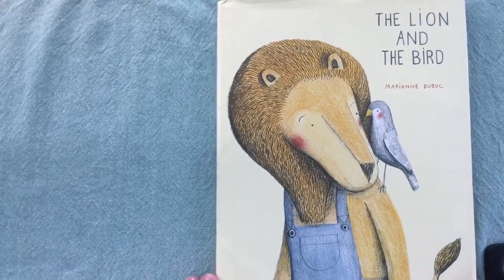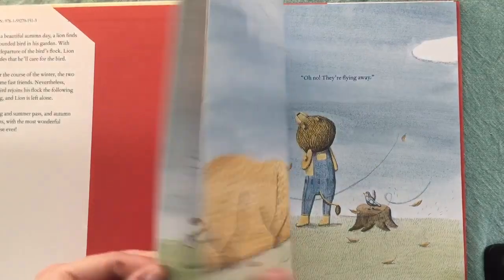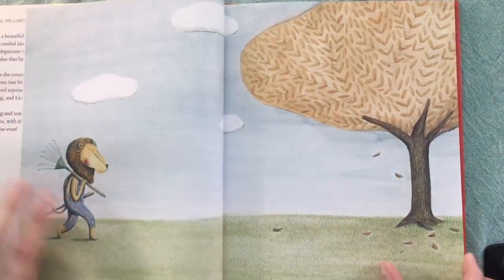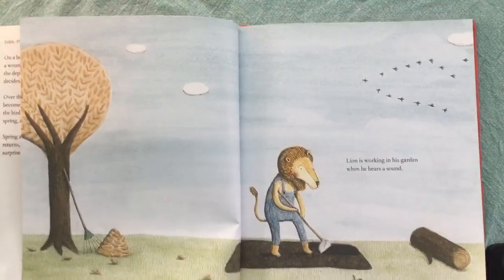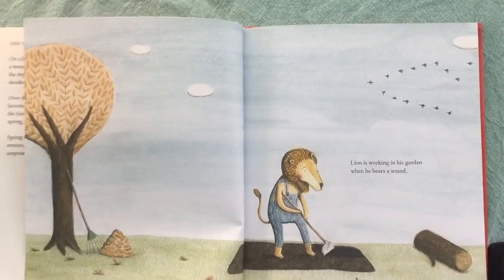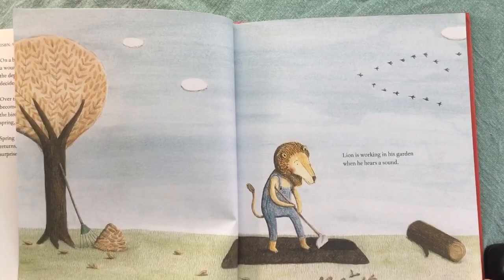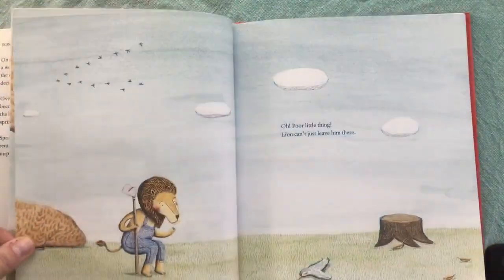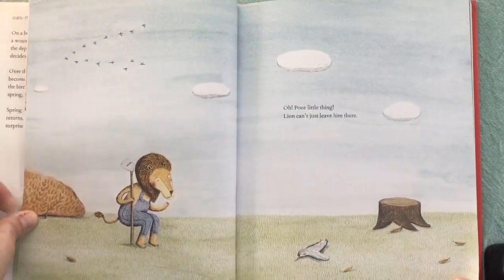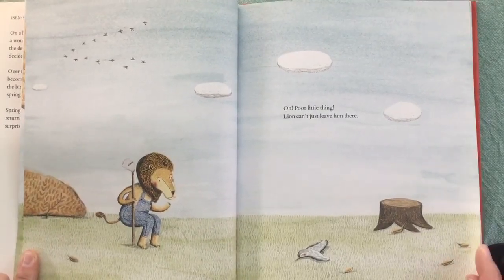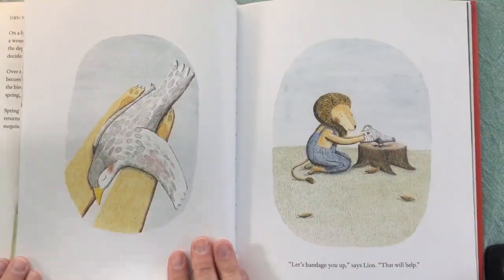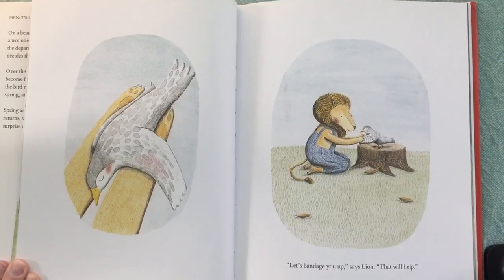The Lion and the Bird by Marianne Dubuc. Lion is working in his garden when he hears a sound. Oh, poor little thing. Lion can't just leave him there. Let's bandage you up, says Lion.